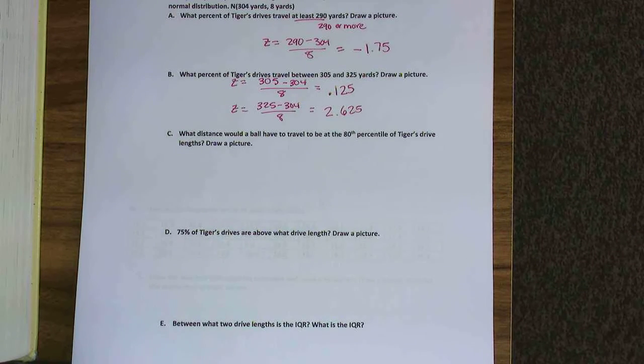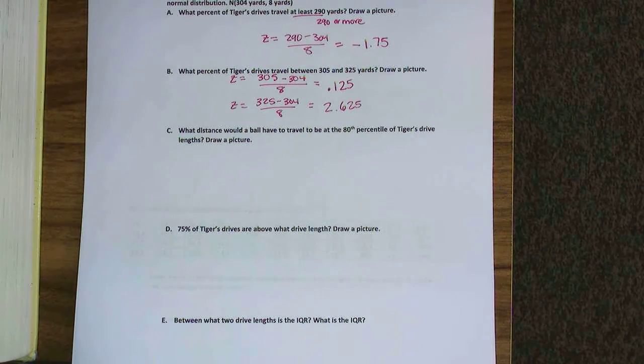Yeah, I'm still trying to figure out why this isn't working like it's supposed to, so I'll have to look at that more later. We'll finish up with the percentage stuff later because we can't really do that right now. What distance would a ball have to travel to be at the 80th percentile of Tiger's drive length? Draw a picture.